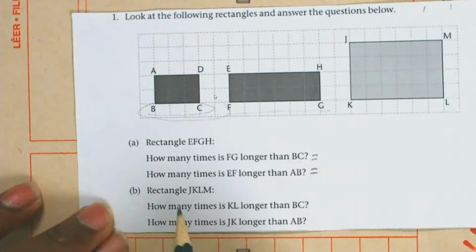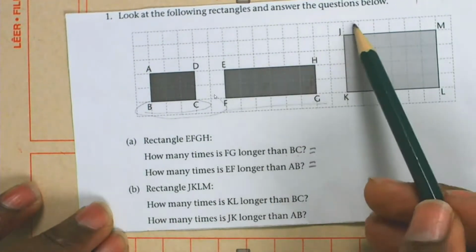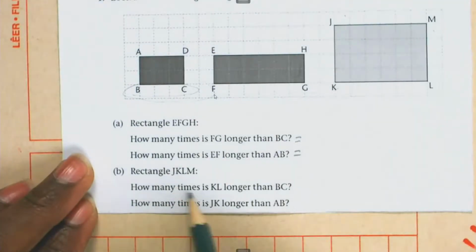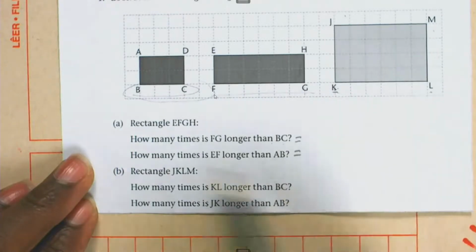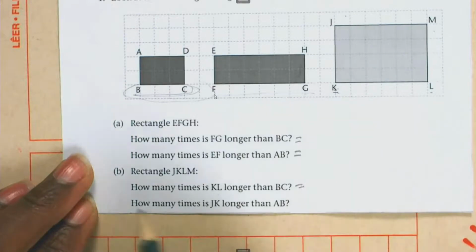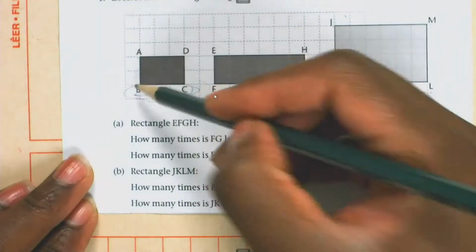Then we will focus on rectangle JKLM, which is this one. And then how many times is KL longer than BC? We are comparing. How many times is JK longer than AB?